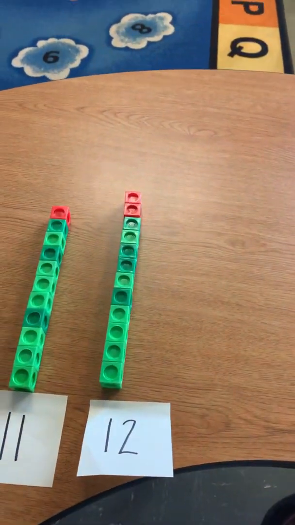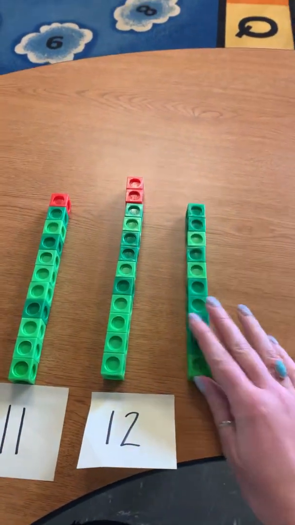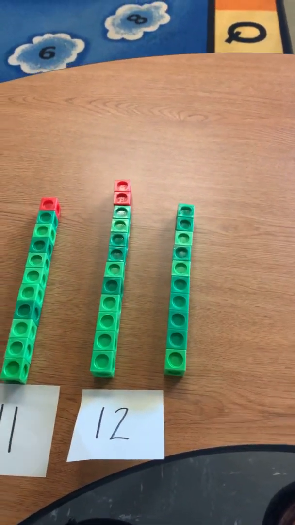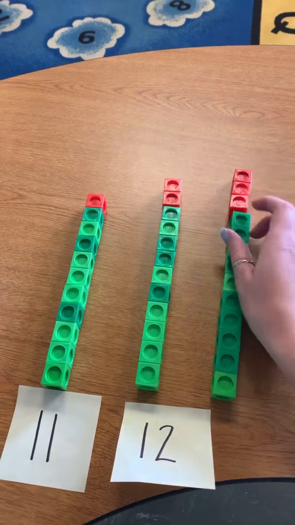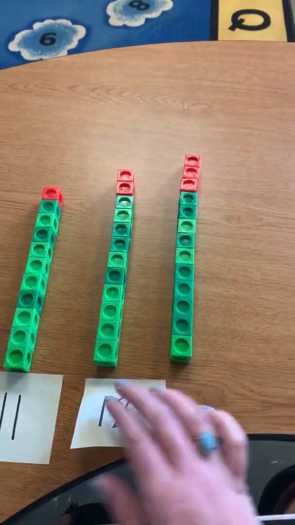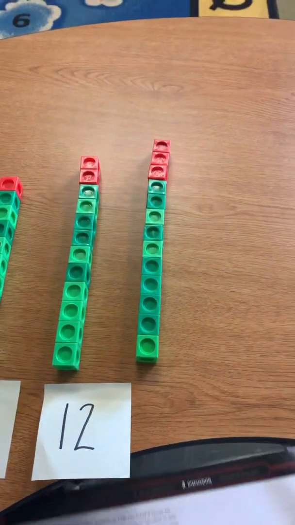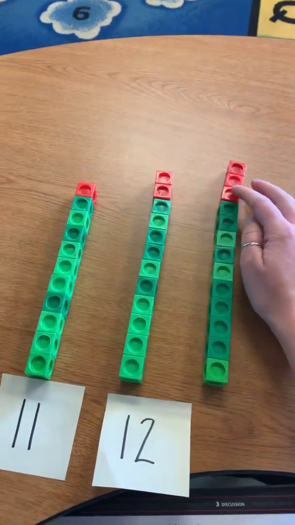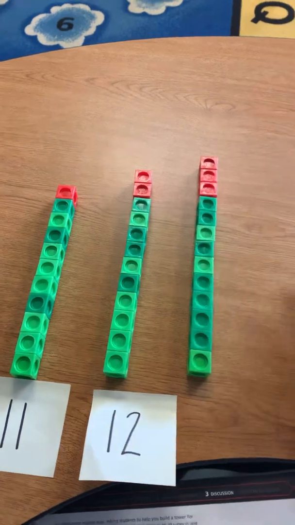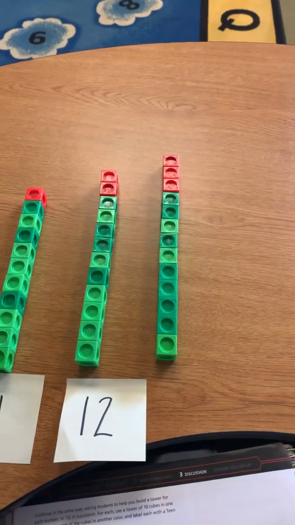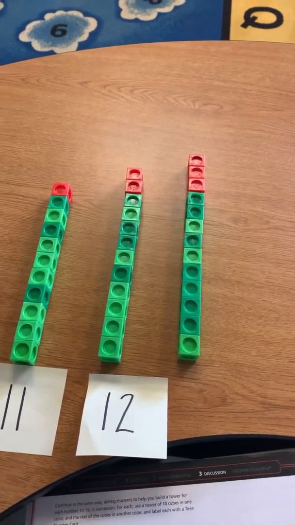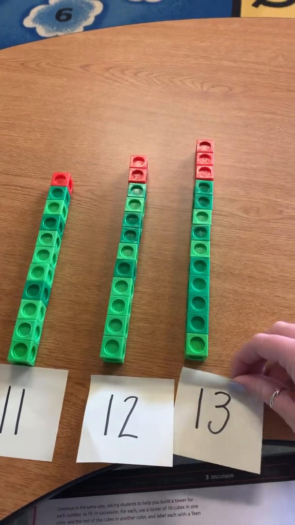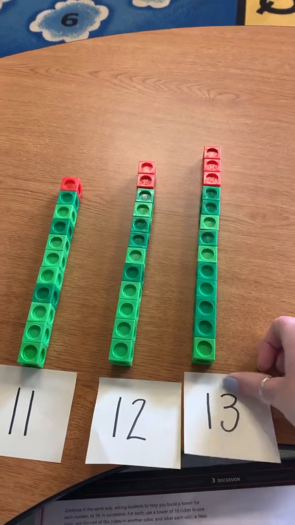Okay, let's make another one. Here's another tower of 10. Now I'm going to add 3 cubes to the top. Who thinks they know what number this is going to be? How many cubes there are going to be? Let's see. So we know this is 10, 11, 12, 13. So we know that 10 plus 3 equals 13.